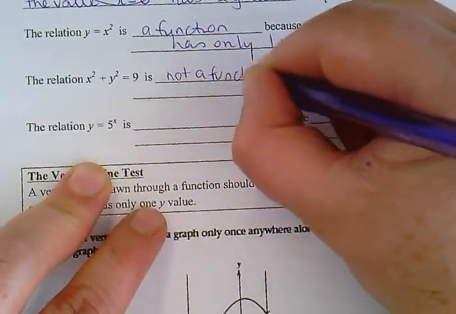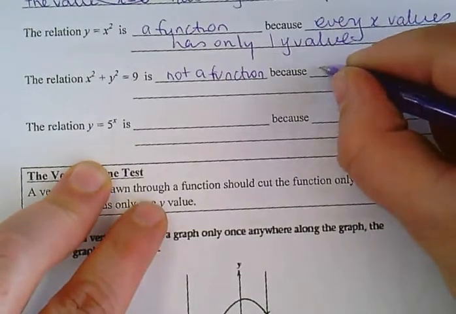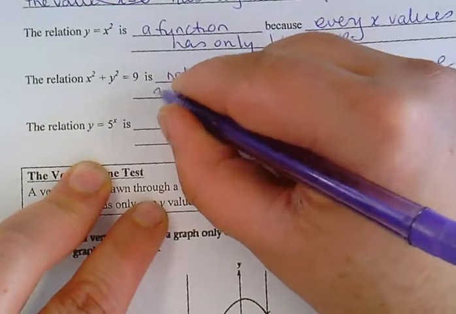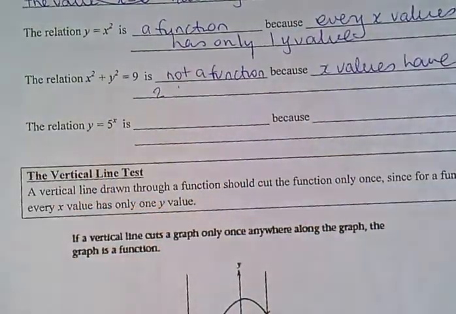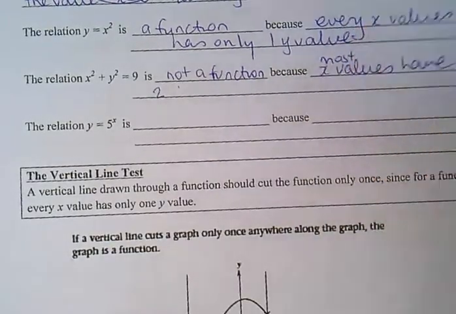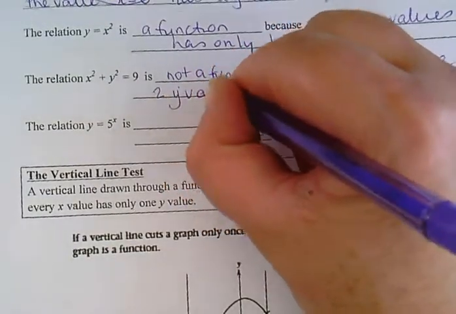Do you get it? The x values have more than one y, have two. Well, most of the x values have two y values, except there are 2 points that don't. Do you know what they are? The 3 and the -3.